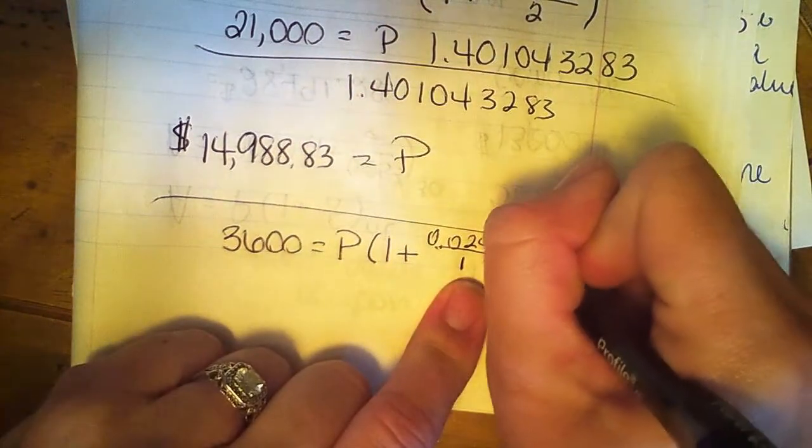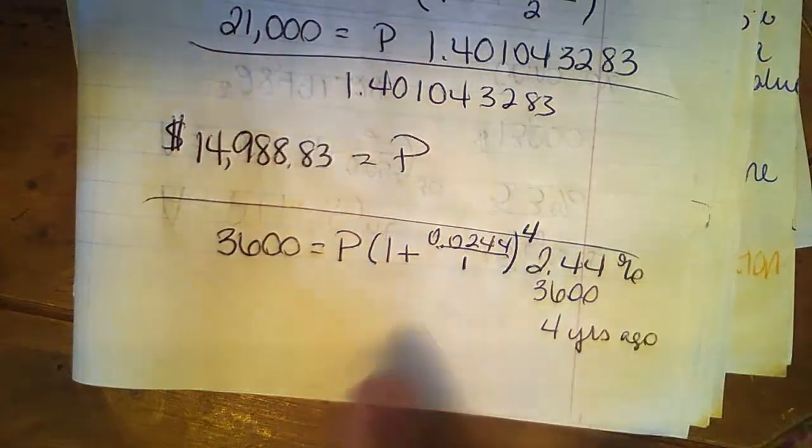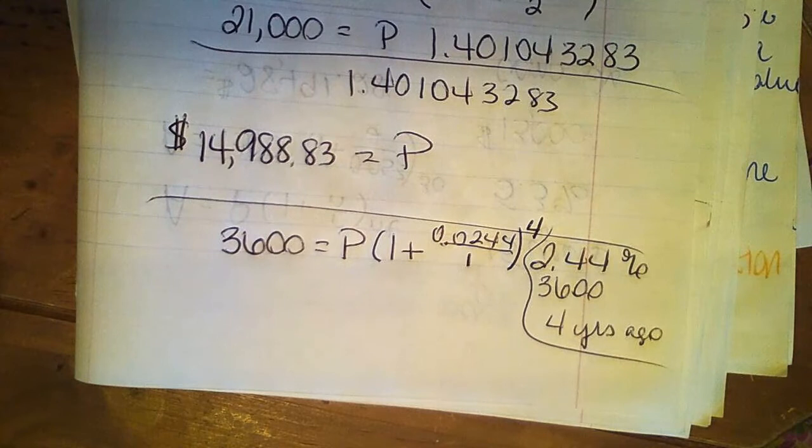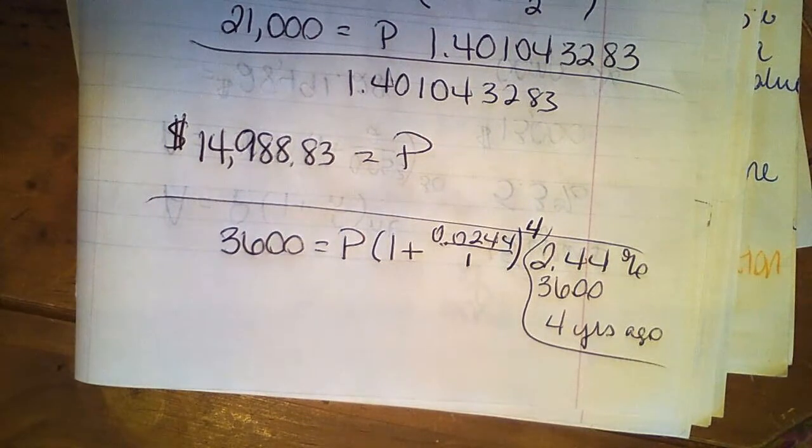So that gives me raised to the 4th power. Sorry, I wrote that kind of messy. I'm going to do everything in the parentheses first. So I've got 1 plus 0.0244. I'm going to raise that to the 4th power.